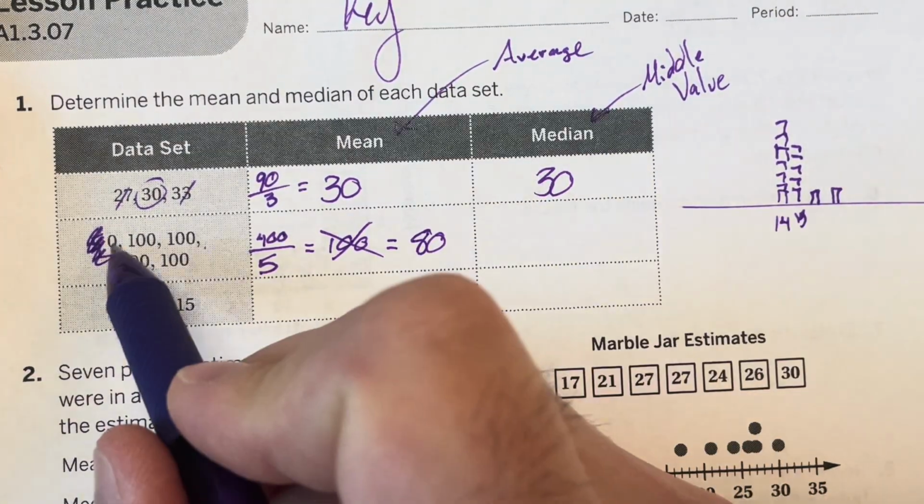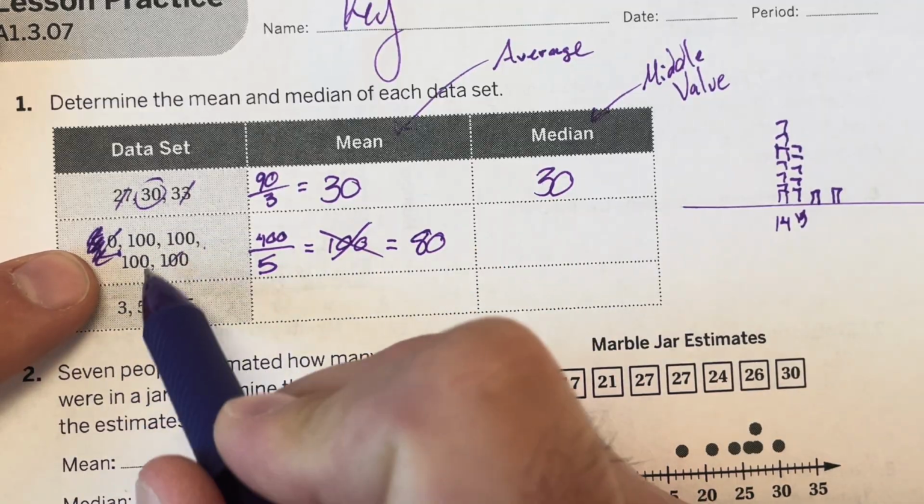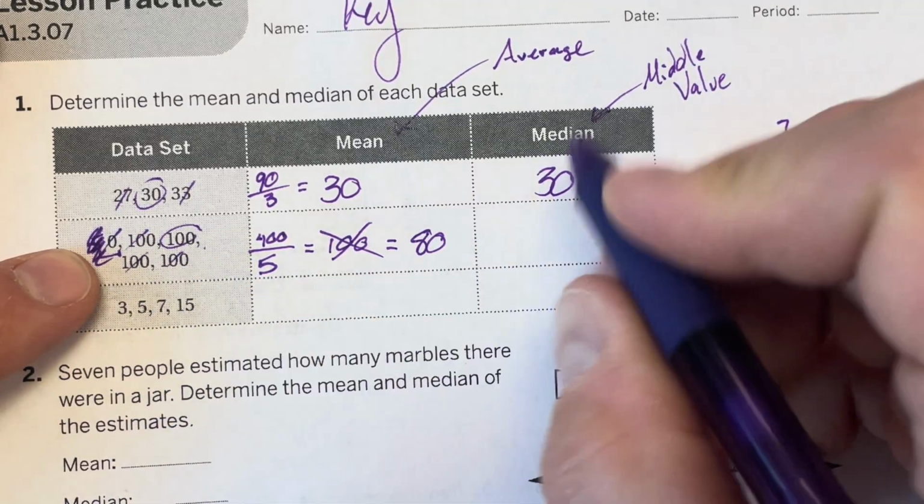But the median is the middle value. So if we go lowest is 0, highest 100, lowest 100, highest 100, middle number 100.